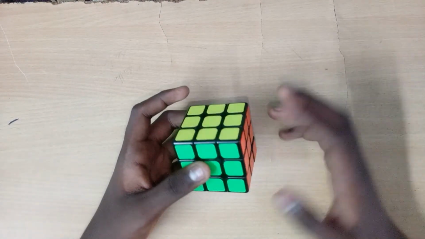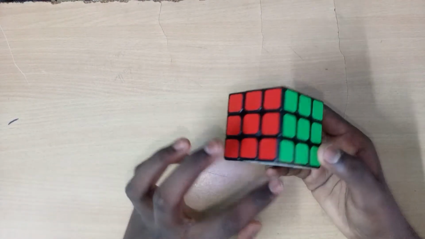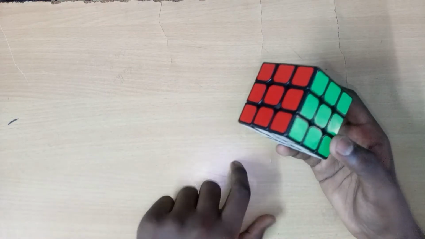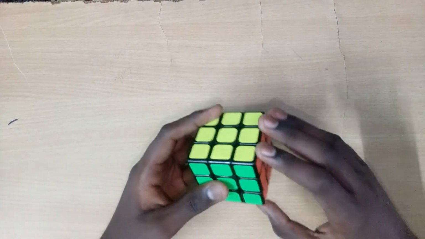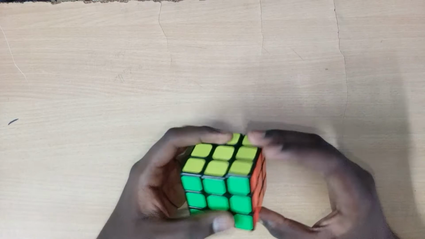Okay guys, the rotations are: place the white down and follow me. It has all rotations as clockwise and anti-clockwise.